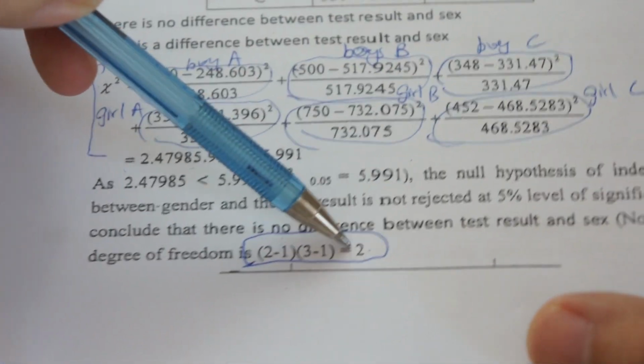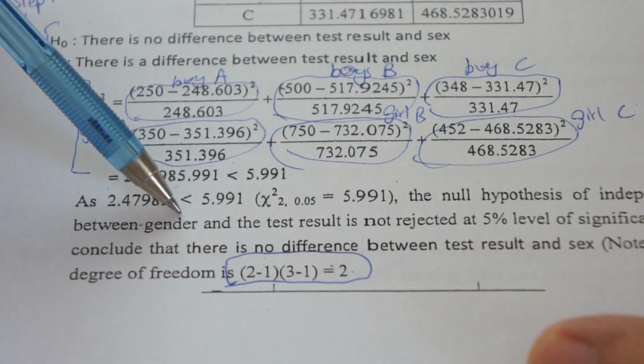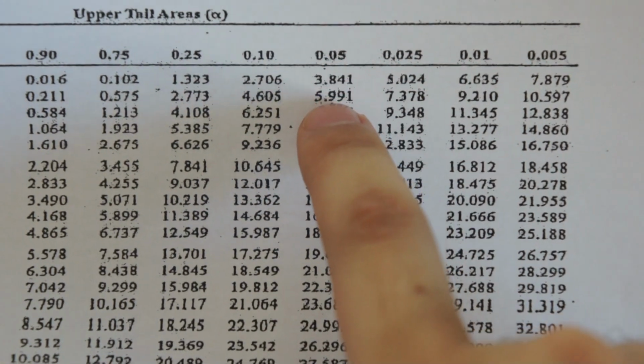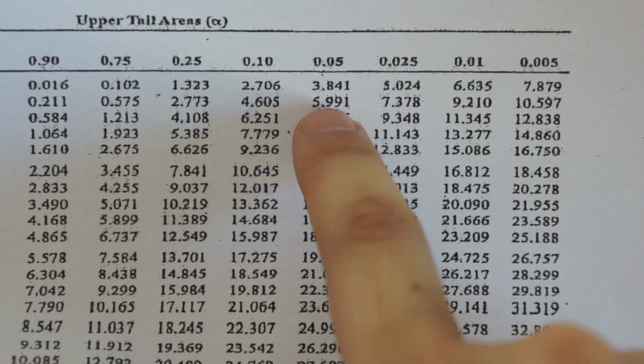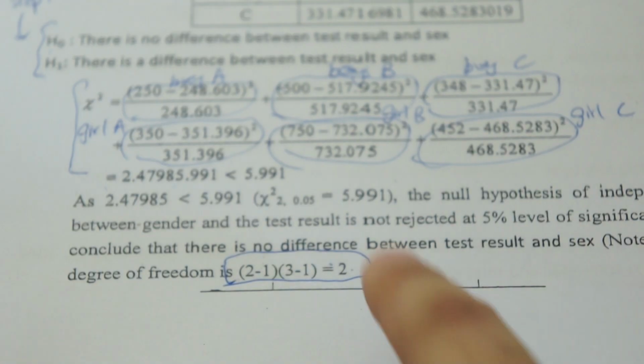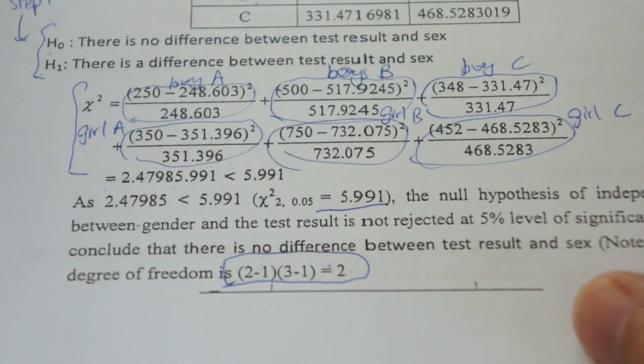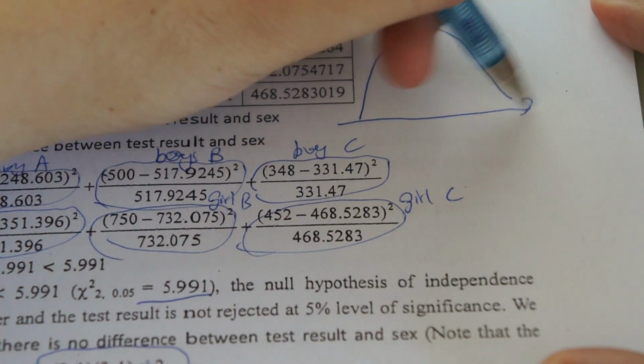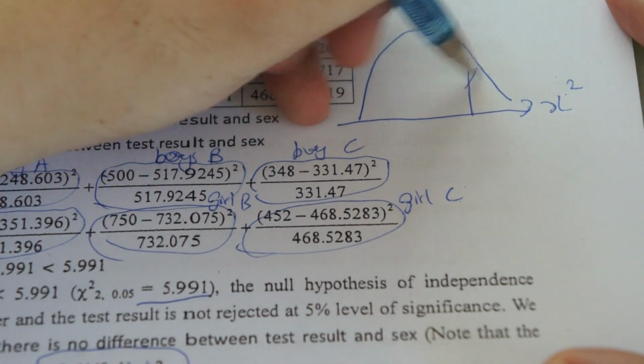Okay, and then you take your chi-square test statistic, degrees of freedom is 2, and the level of significance is 5%. You can see that for 5% and degrees of freedom 2, it's 5.991. According to the diagram, you have the chi-square test statistic.